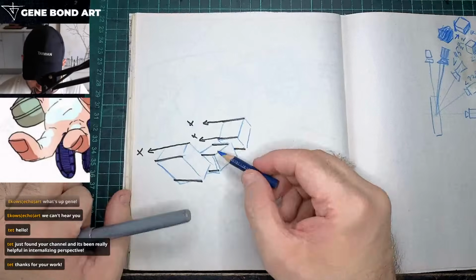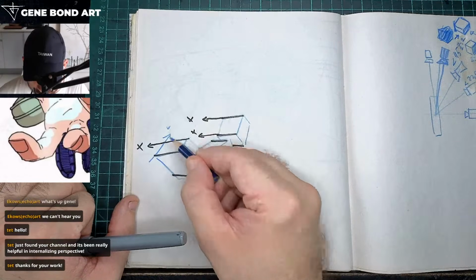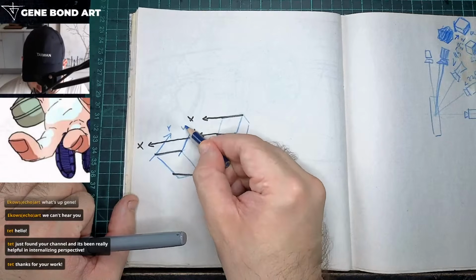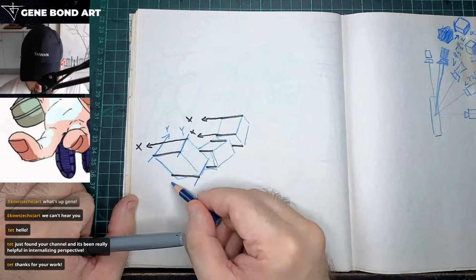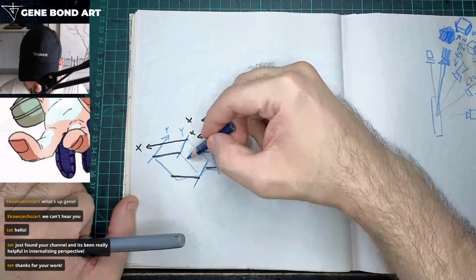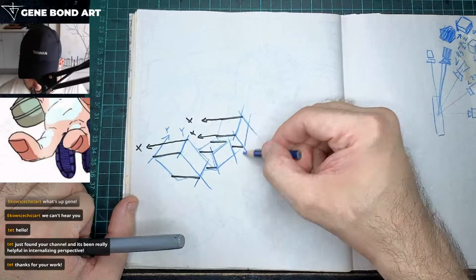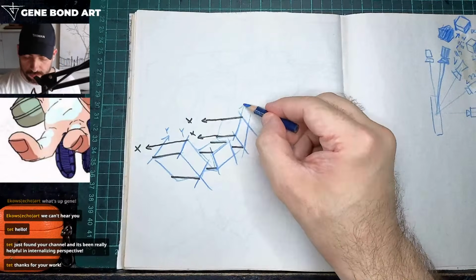Then you see this y is not parallel because they're rotating, and z is not parallel.